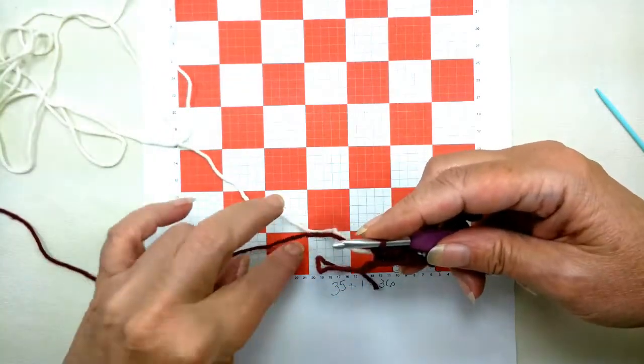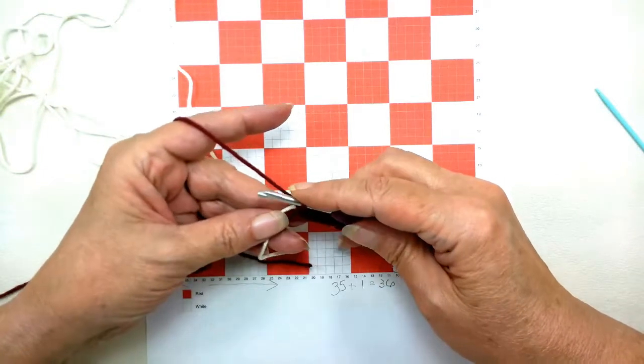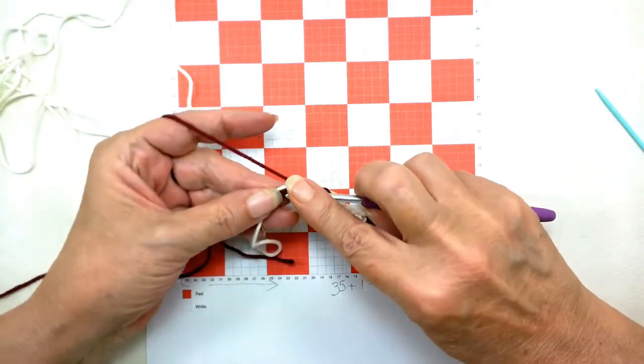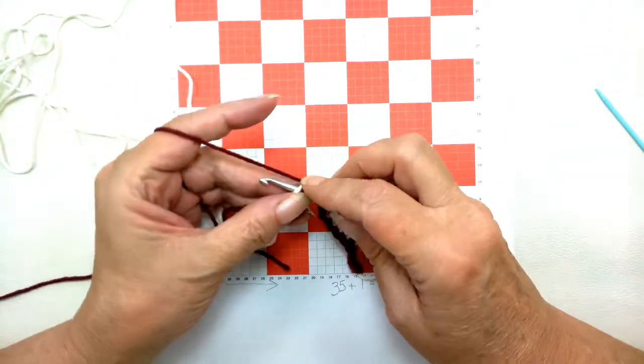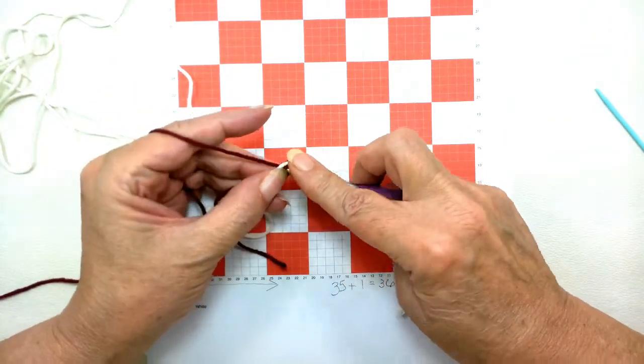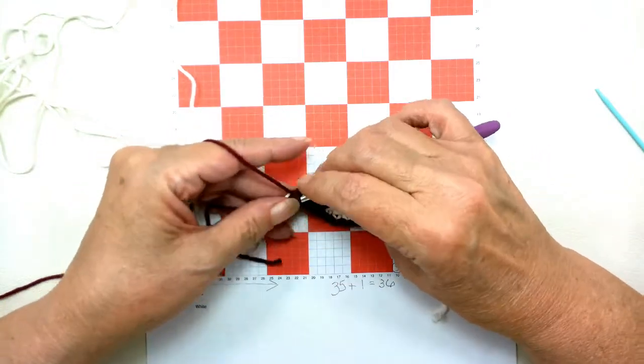So now you would finish this. As you can tell, I did not do the whole 36 stitches. Okay, so there would be my stitch number 5.